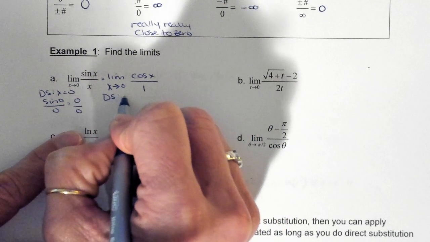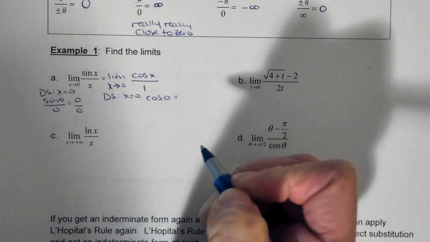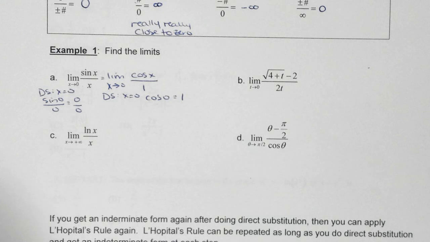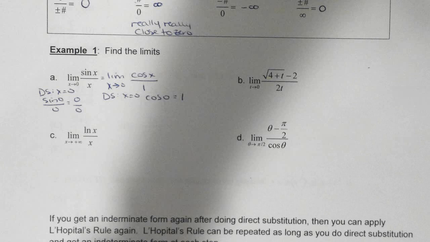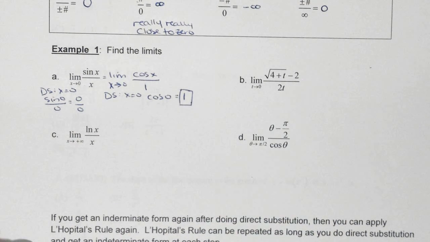Now again, you try direct substitution. Direct substitution, x equals 0. We've got the cosine of 0. What's cosine of 0? It is 1. If you recall, when we evaluated this using the table in Unit 1, we approached 0 from the left and 0 from the right using the table function, and we did get 1. But now you should be able to do this algebraically. Questions? That's L'Hopital's.